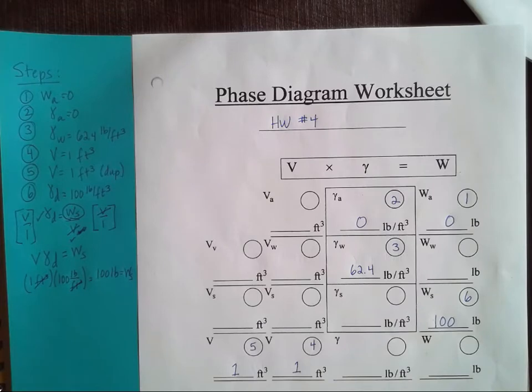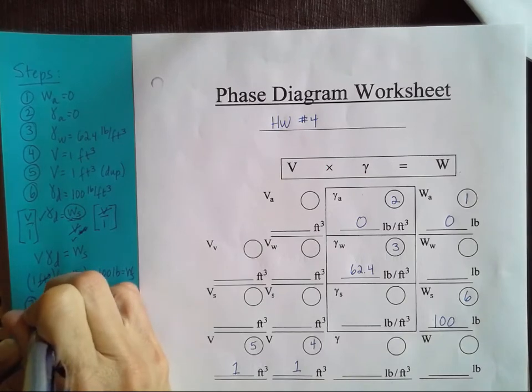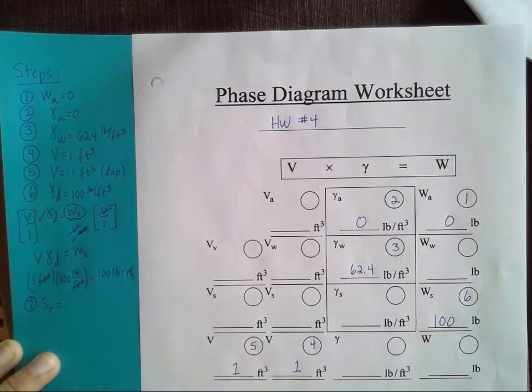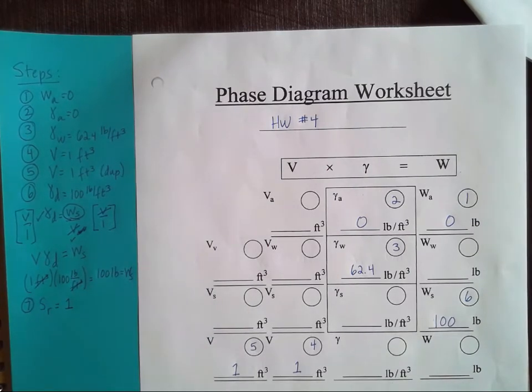All right, next I can use my information about my saturation ratio. I said that S sub R is 100%, it's a saturated sample. So that ratio is 1 as a decimal, right? 100% is the same as 1.